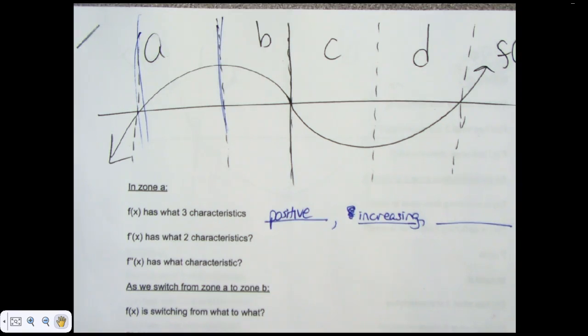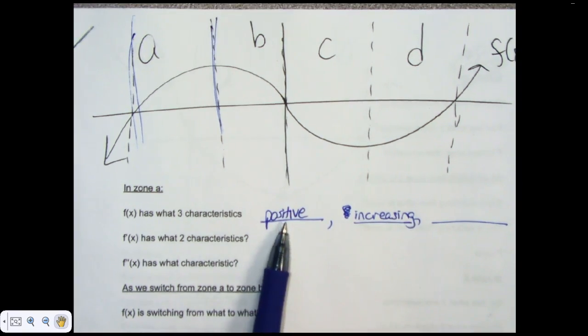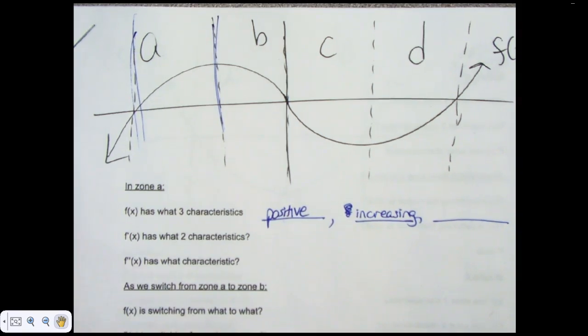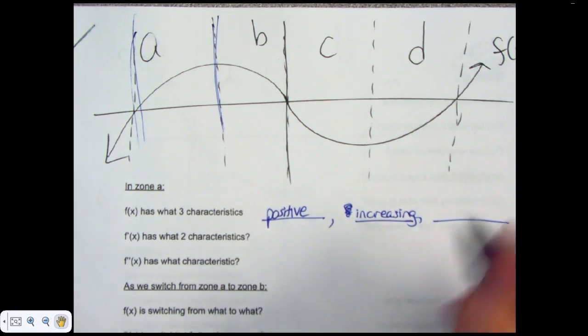Slope is positive, right? So A is positive. How do I know A is positive? Or zone A, the graph is positive. How do I know that? We're above the x-axis, right? Alright, so then what else? There's a third one. Kind of gave it up. Good.